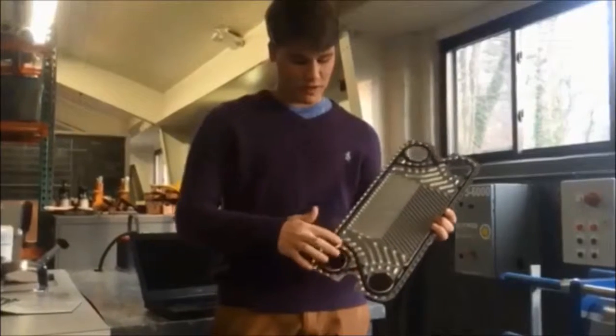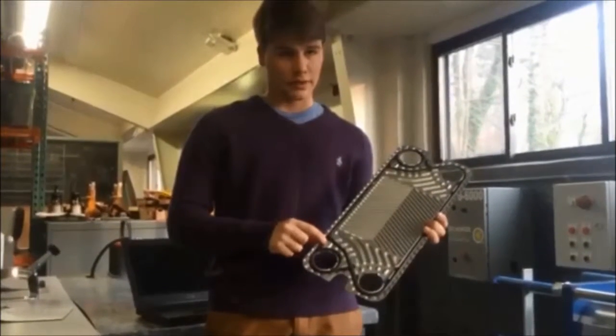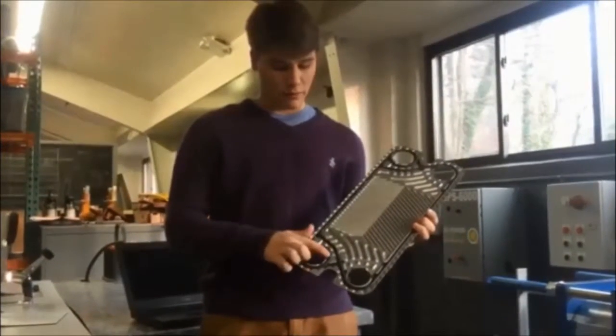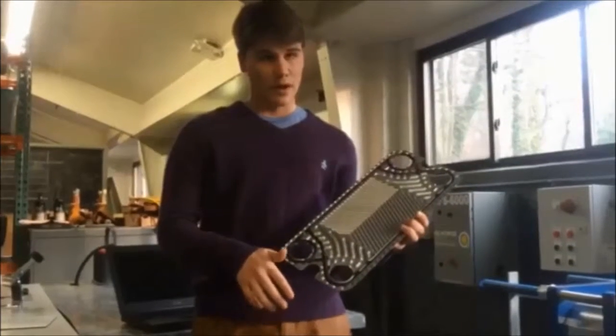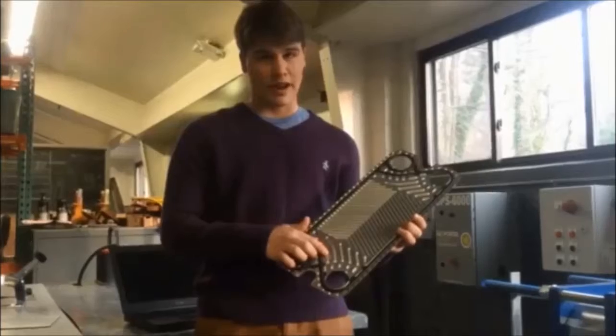The space that's in between these gaskets is called the telltale. This is so that when one side of the gasket leaks, it'll be seen by the operator before the liquids can become contaminated.